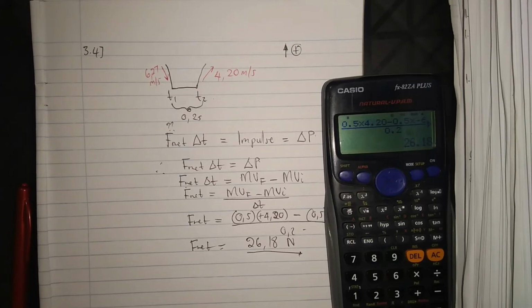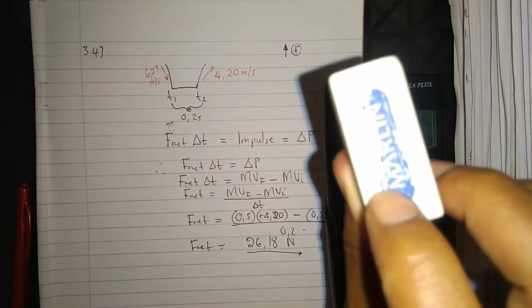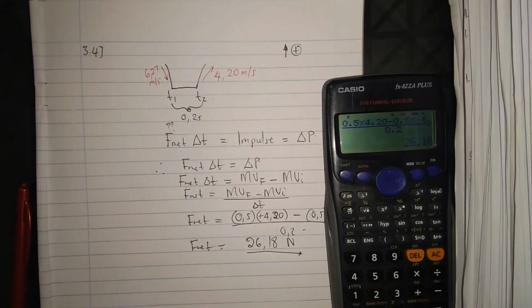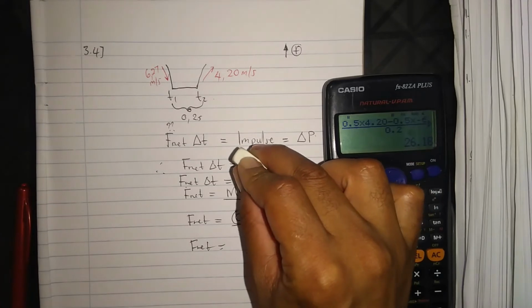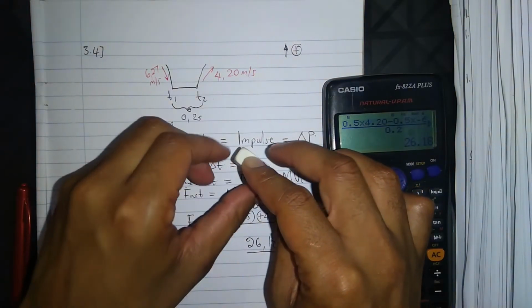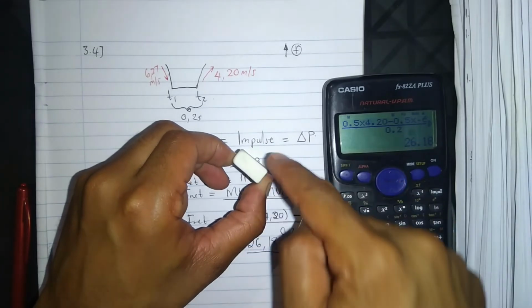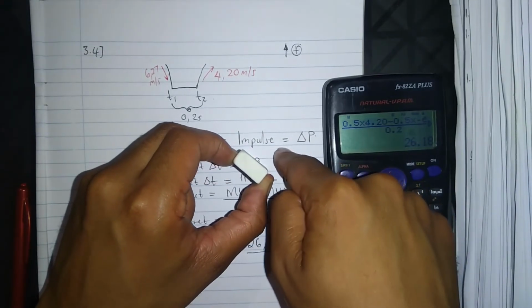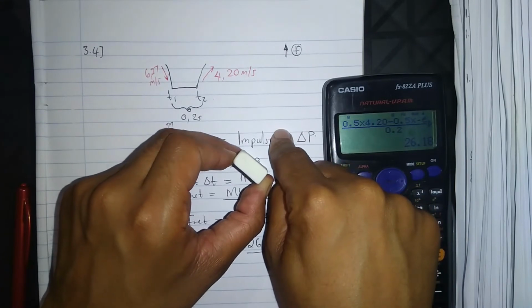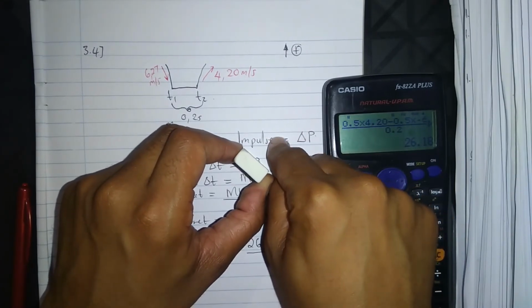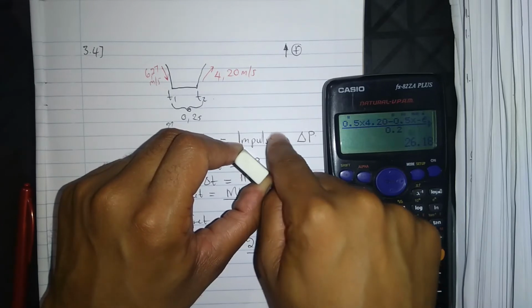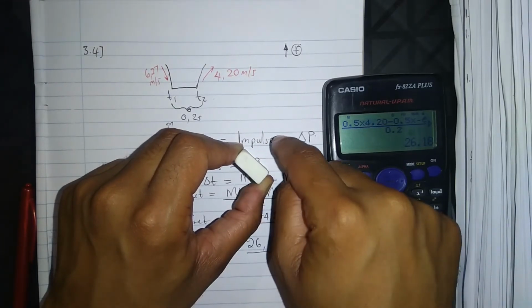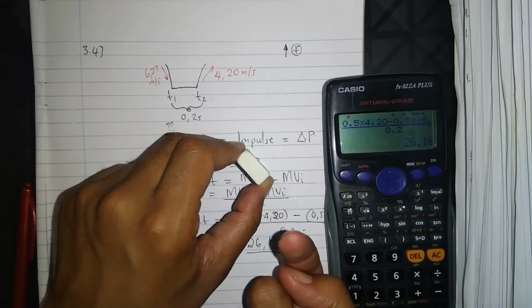Imagine the rubber as the ball. When I throw the ball down, it will be in contact with the surface. According to Newton's third law, object A, the ball, will exert a force on object B, which is the ground. And then the ground will also apply an opposing force, the same amount of force applied by the ball, back to the ball but in the opposite direction.